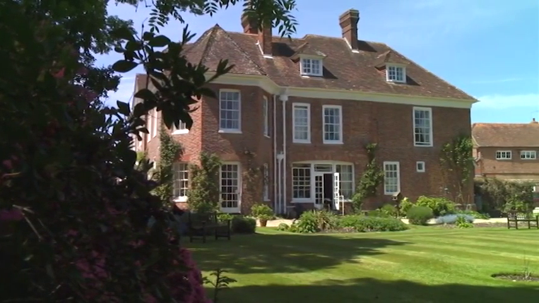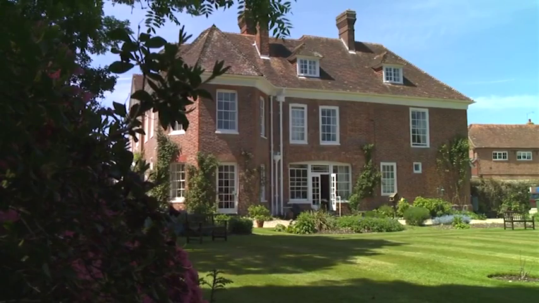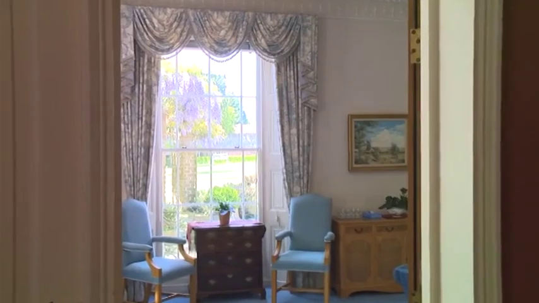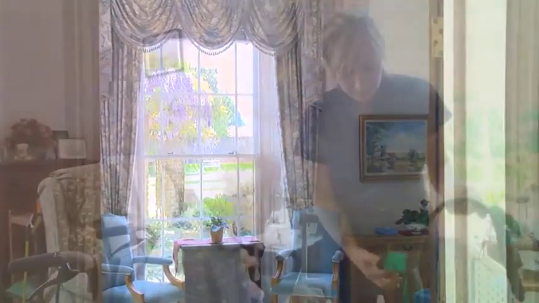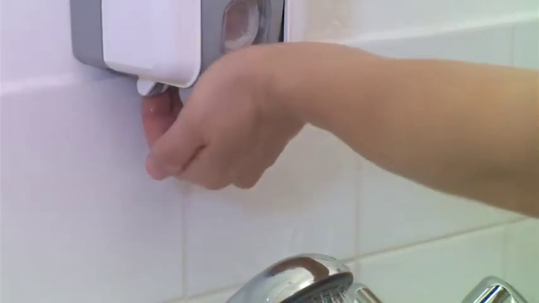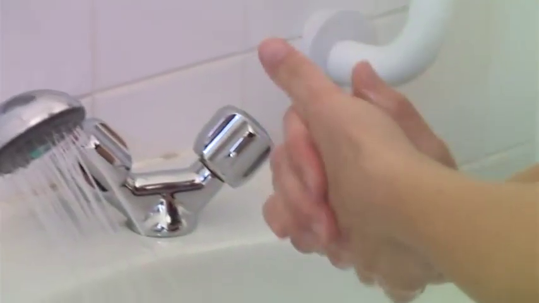Isolation. Sometimes it is necessary to isolate a service user to prevent further cases of infection. In most situations, that will mean the individual will be cared for in their own room. The room should contain everything needed for good hand hygiene, including liquid soap and disposable towels.